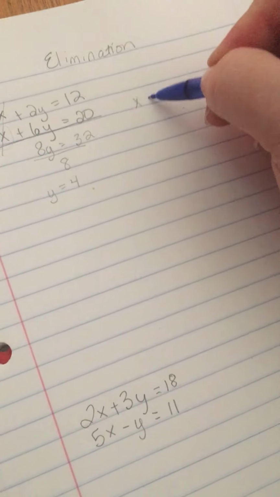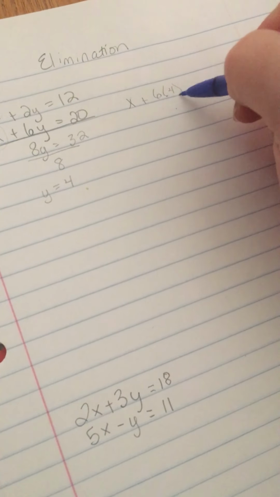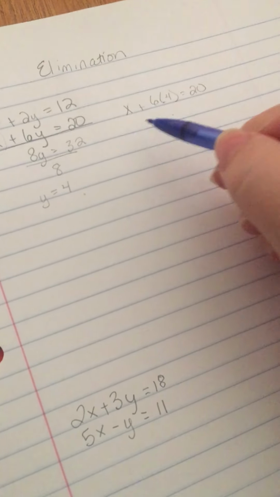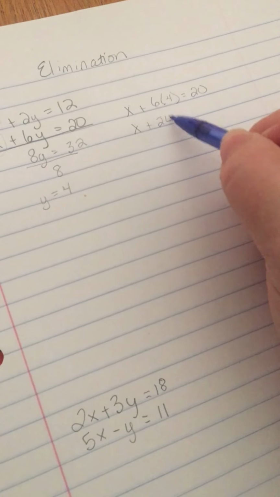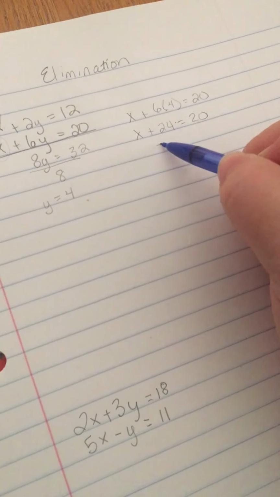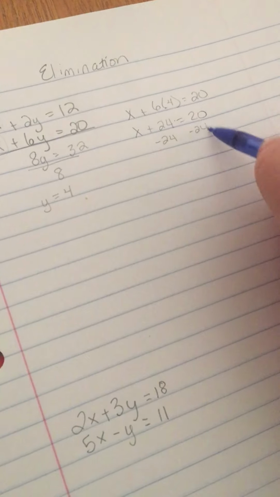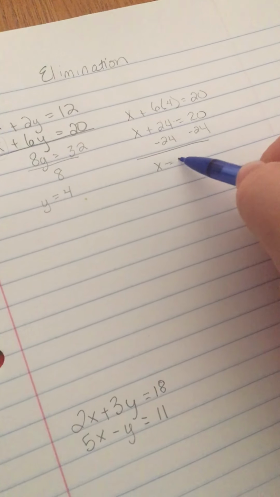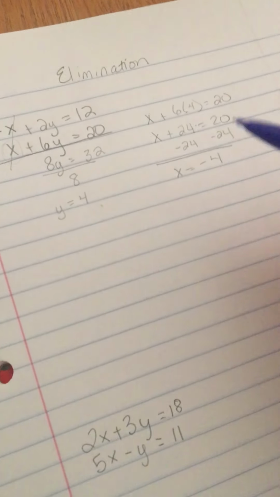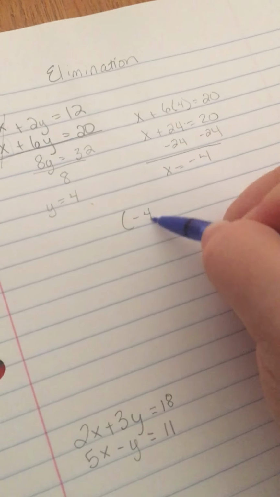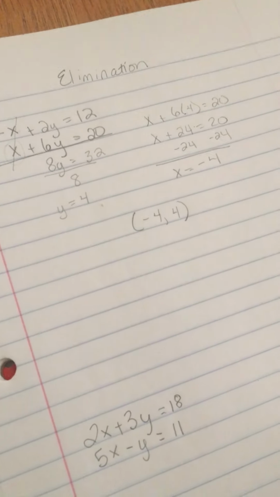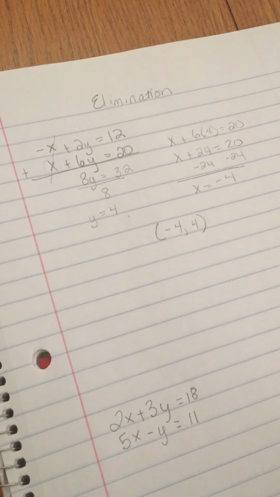So now I have x plus 6 times 4 equals 20. X plus 24 equals 20. When I subtract 24 on both sides, I get x equals -4. So my solution to this problem is -4, 4. That's the first part of elimination.